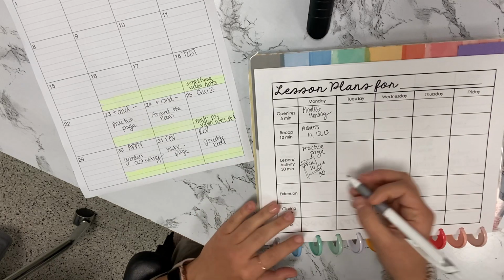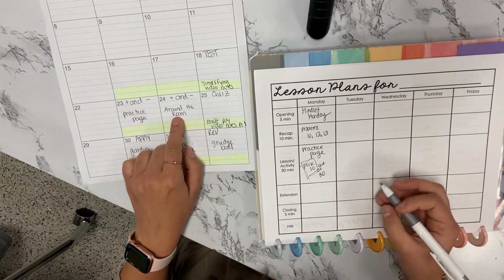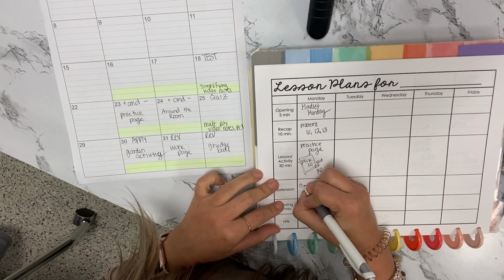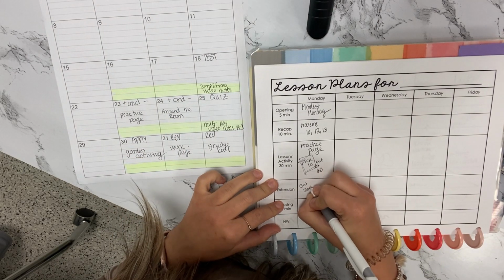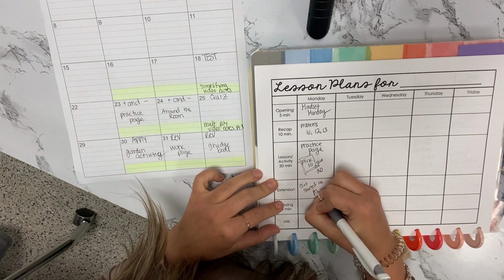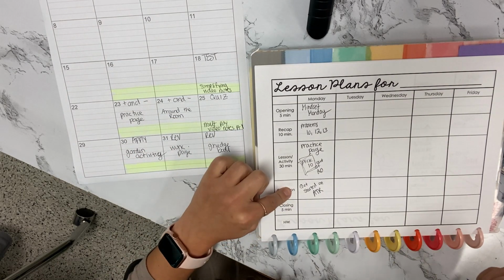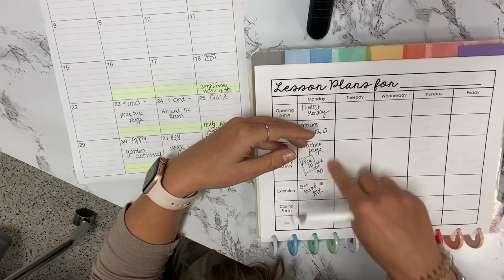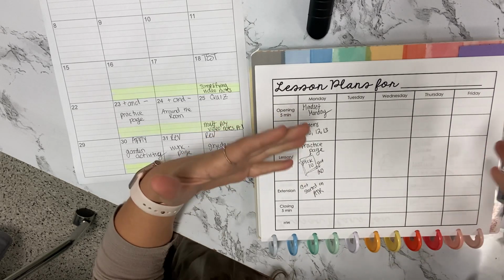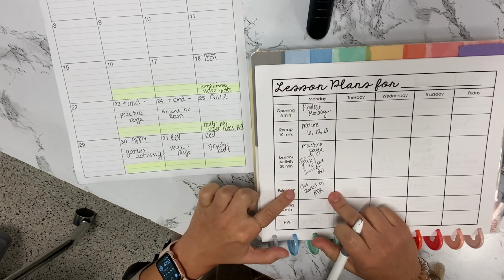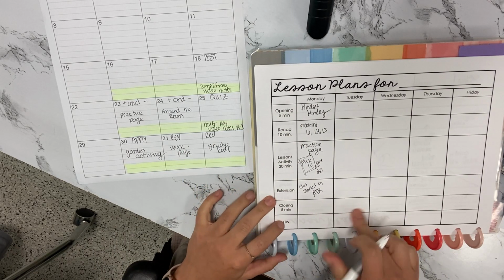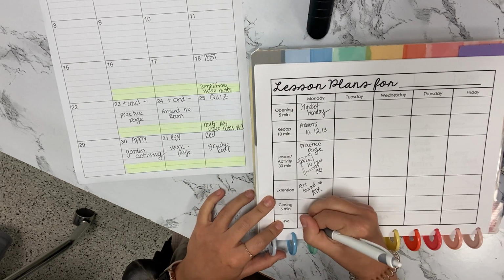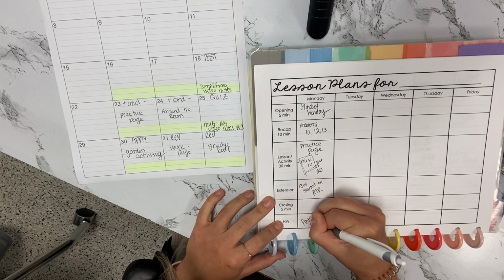The extension, I know that I'm going to do an around the room the next day, so I might have kids get started on around the room. So again, the extension doesn't always have to be more work. It could be the stuff that's taking them into the next day, so that kids have less homework accumulating. So get started on the around the room. Closing, whatever you want it to be. Homework, finish practice page.